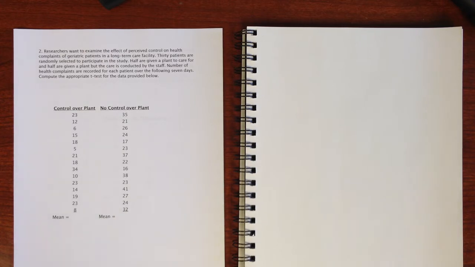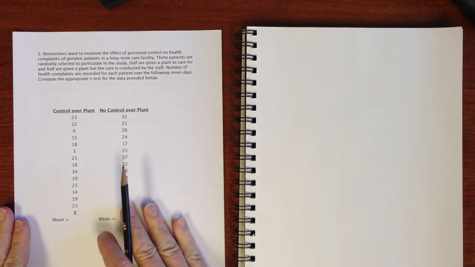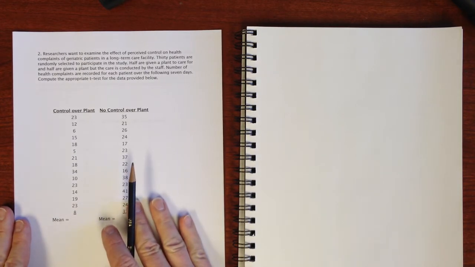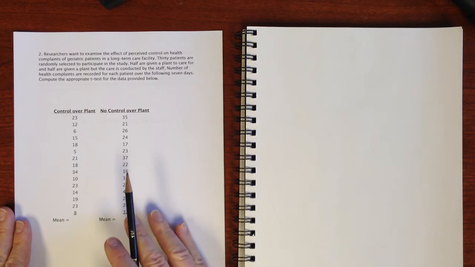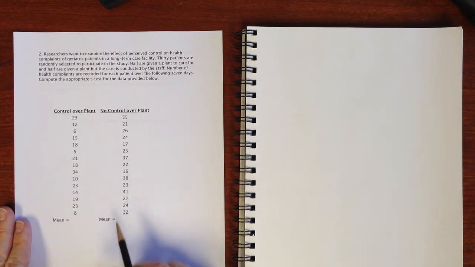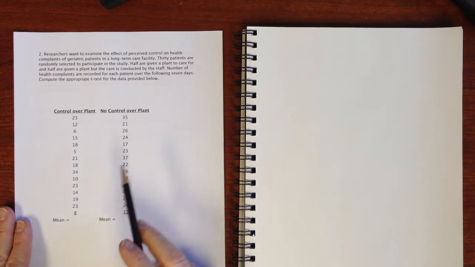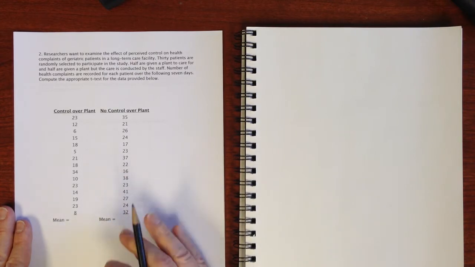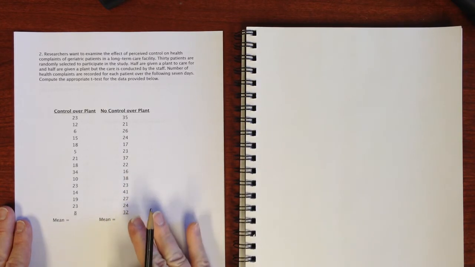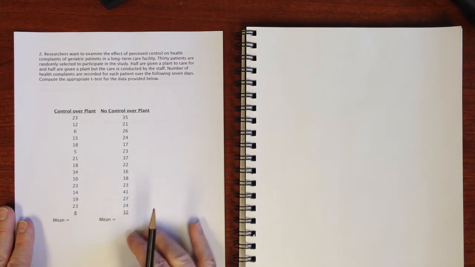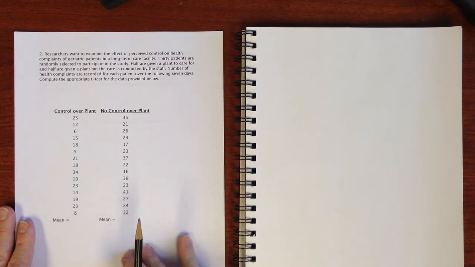in class this week. This is number 2, so if you were in the group that got number 2, this is the experiment where they wanted to examine the effect of perceived control on health complaints of geriatric patients in a long-term care facility. 30 patients randomly selected. Half are given a plant to care for and half are given a plant, but the care is conducted by the staff. That's a really neat control. So really what they're manipulating is whether they are in control of the care of the plant.